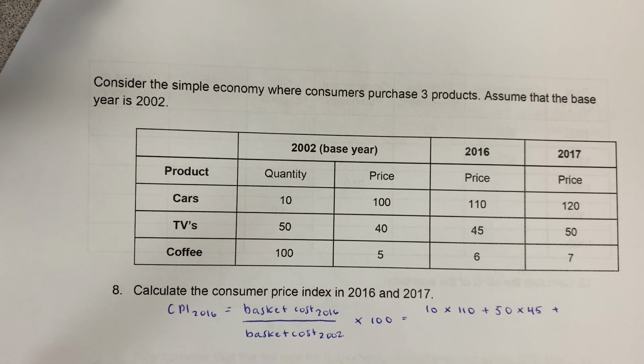So consider the simple economy where consumers purchase 3 products. Assume that the base year is 2002. We're going to want to calculate the CPI in 2016 and 2017. So just remember that the CPI is the average prices of all goods in the economy, right, and the formula looks something like this.